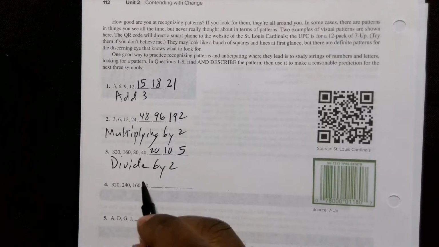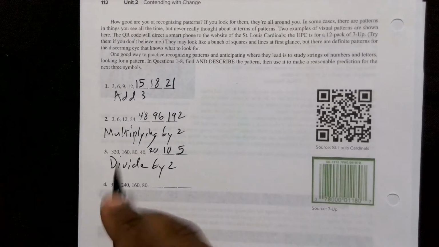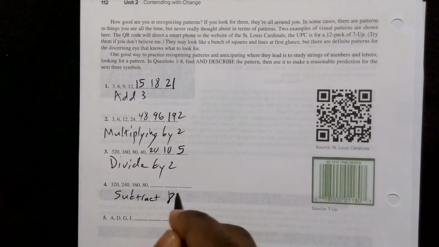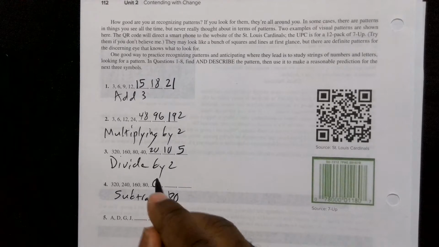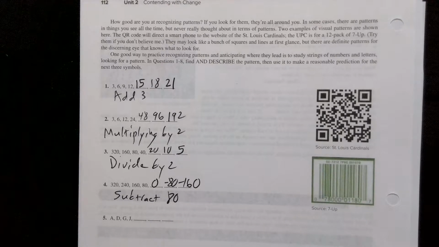Okay, or we could do like we did in number 3. Take the lower 2 values. We know if we subtract 80, that would give us 80, or if we divide by 2, that would give us 80. But we know 240 divided by 2 is not 160, but 240 minus 80 is 160. So we would subtract 80. So this would give us 0, negative 80, and negative 160.